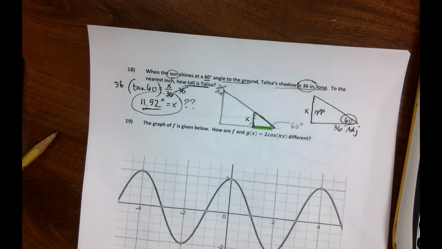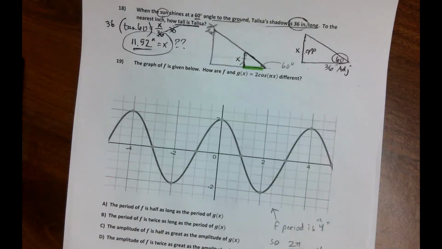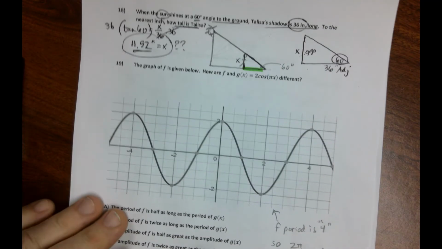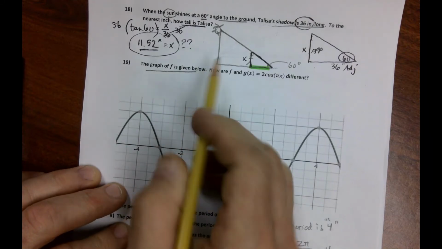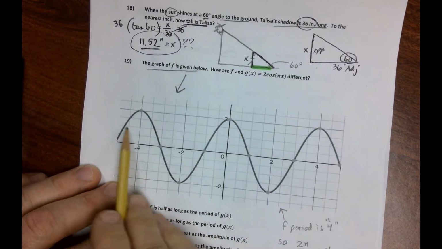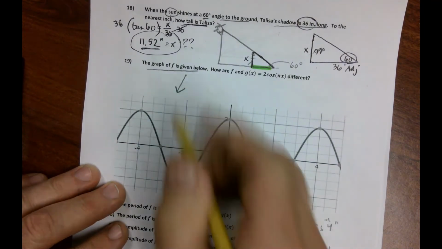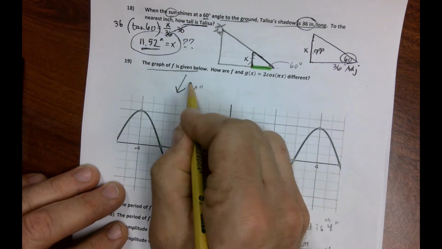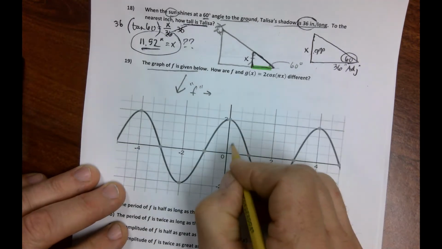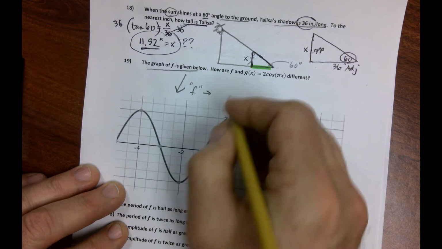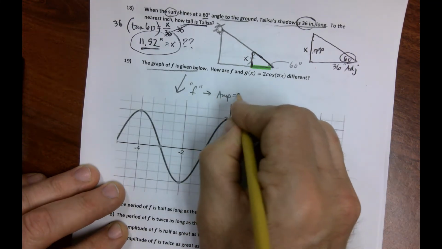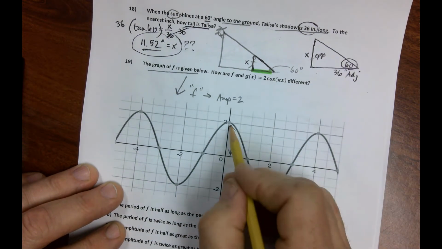Okay, last problem, you guys. All right, so I worked a little bit ahead, but 19. Here we go. The graph of f is given below. So there it is. Now let's talk about the graph of f. What do we see? Well, we can see that the amplitude is 2. So it's 2 up above the x-axis.